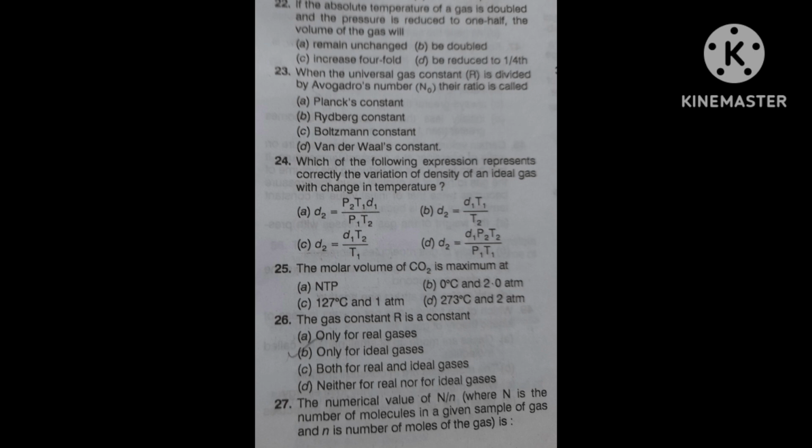Then you will find that this option, that is the C option, gives the maximum value, because 127 degrees centigrade plus 273, this is degree Celsius. Then 273 plus 127, how much? 400.